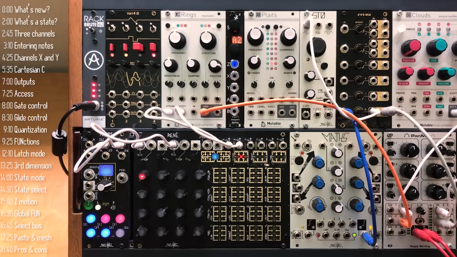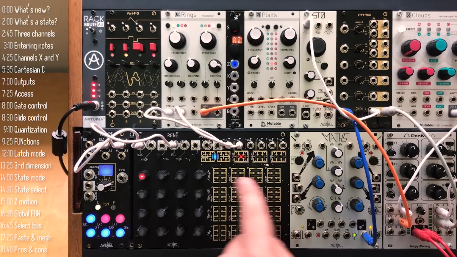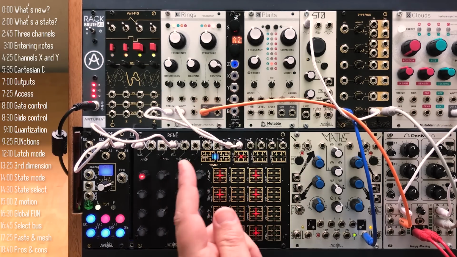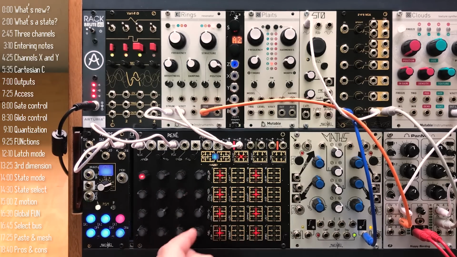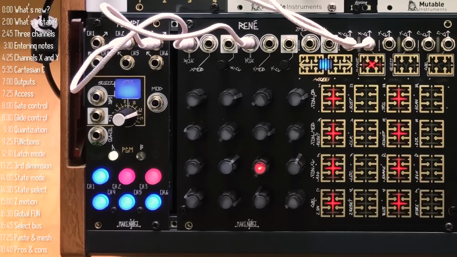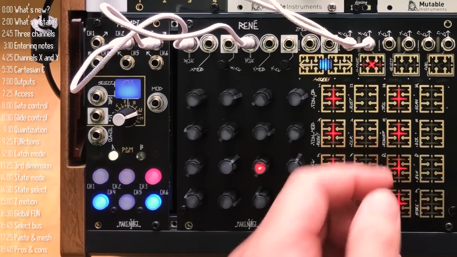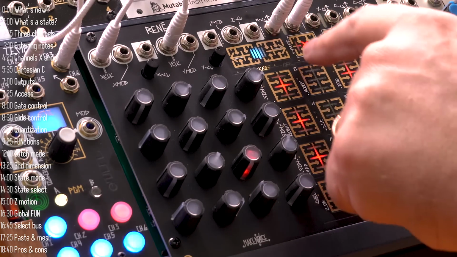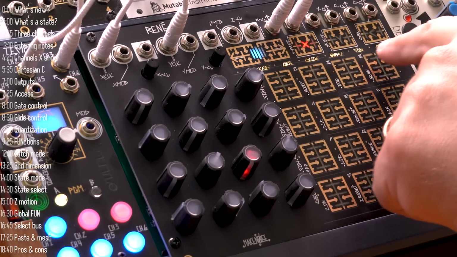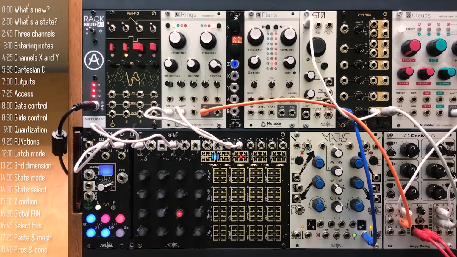Finally, there's actually one more page, which is latch mode. So normally, when you go to the access page, you'll see which steps are active and which aren't. Latch mode lets you change that temporarily. You enter latch mode by re-tapping the channel button, and all the page LEDs will light up. And what happens here, it's sort of like a secondary access page.